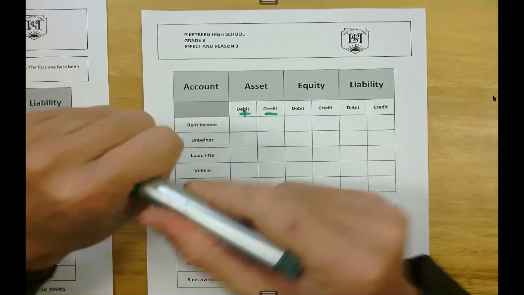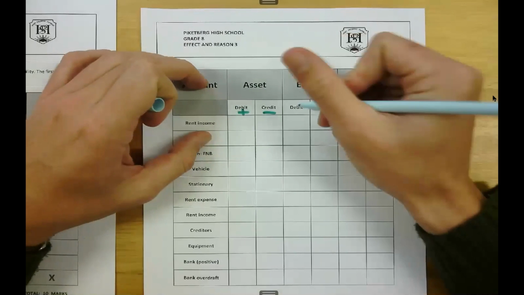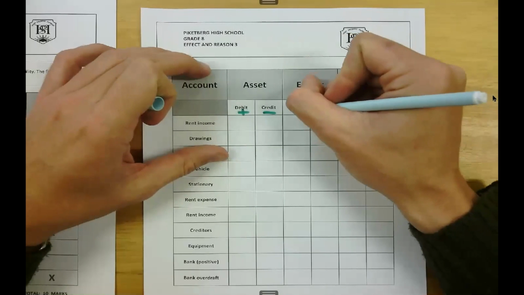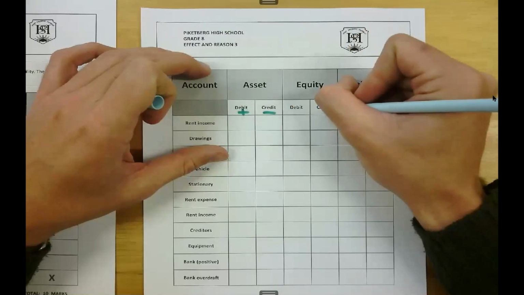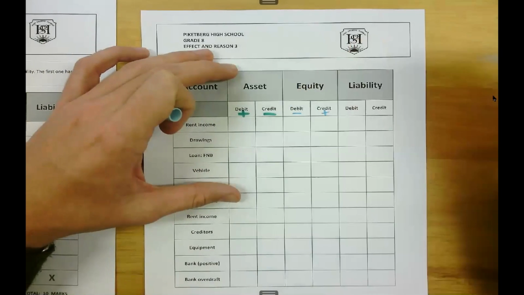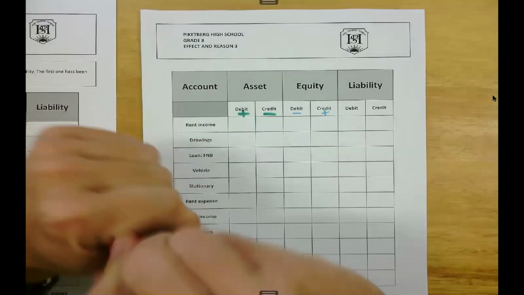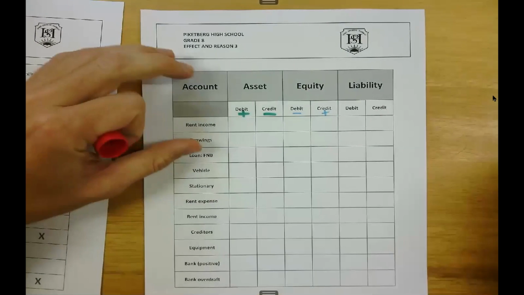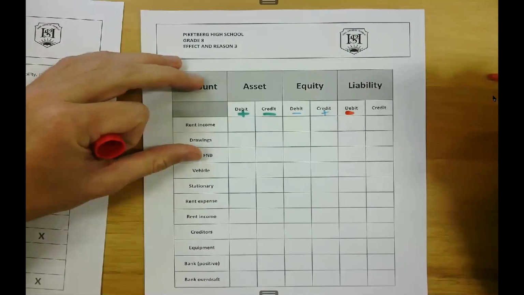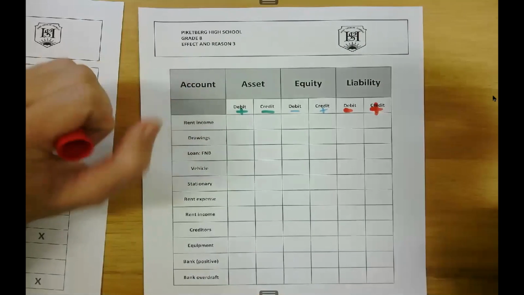Then equity increases on the credit side, so you're going to make a little plus there, and it decreases on the debit side. Liabilities, same as equity, decrease on the debit side and increase on the credit side, like that.